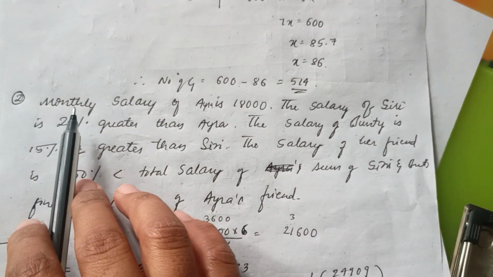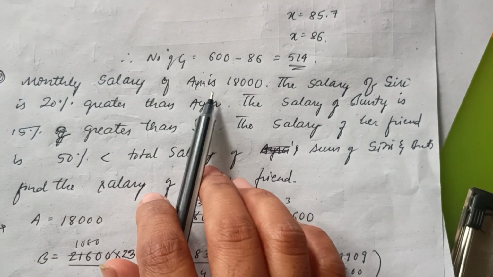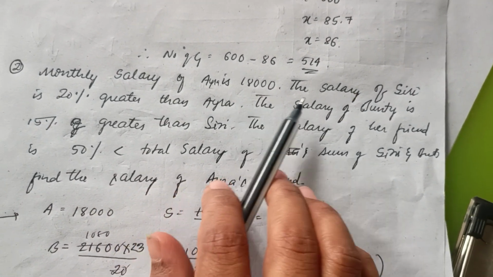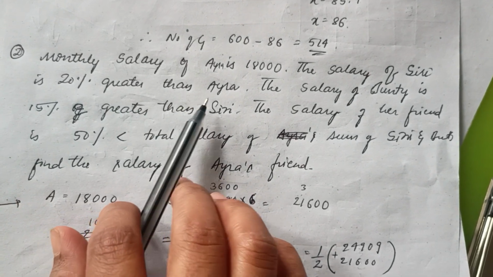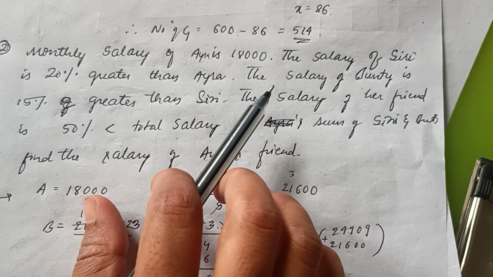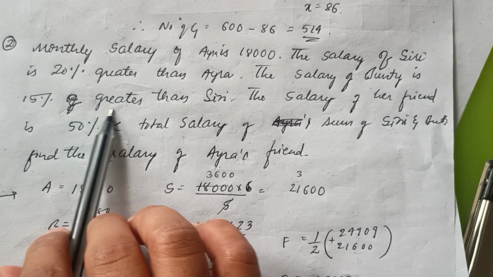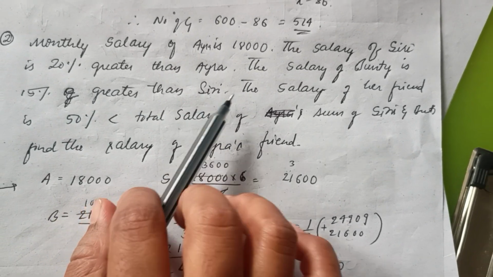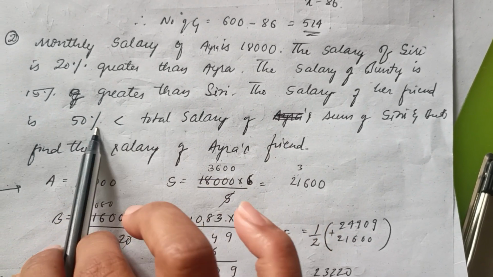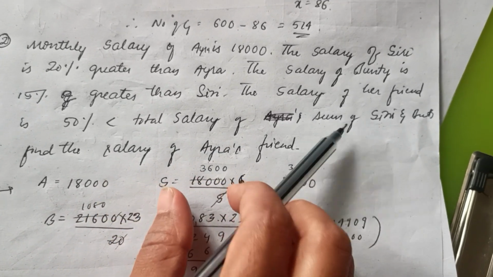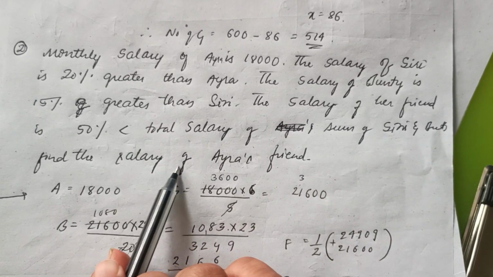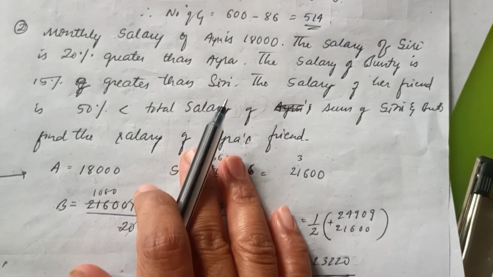Next, the monthly salary of Ira is 18,000. The salary of Siri is 20% greater than Ira. The salary of Bunty is 15% greater than Siri. The salary of her friend is 50% less than the total salary of the sum of Siri and Bunty. So find the salary of Ira's friend.